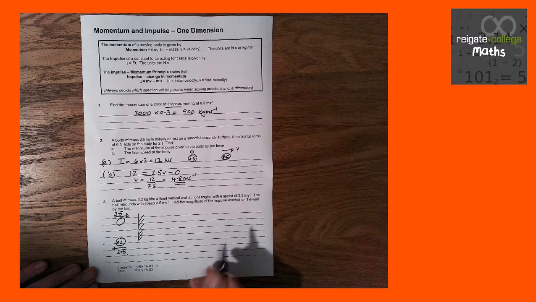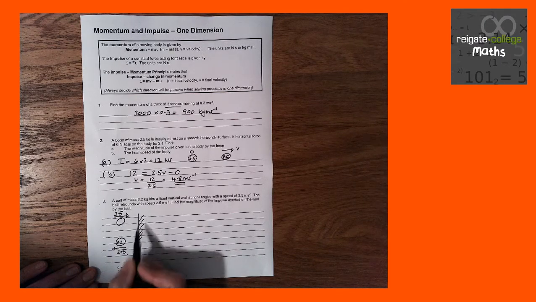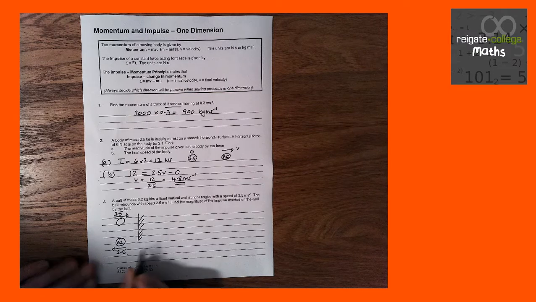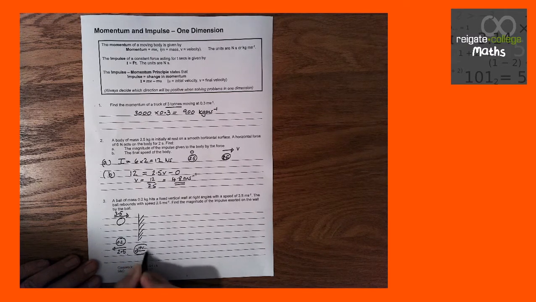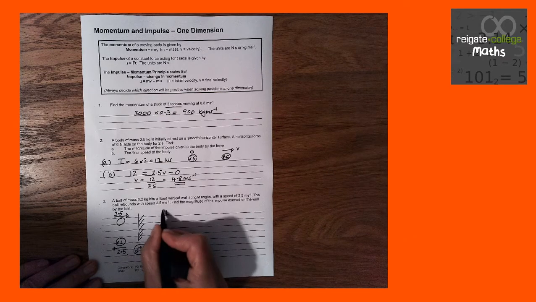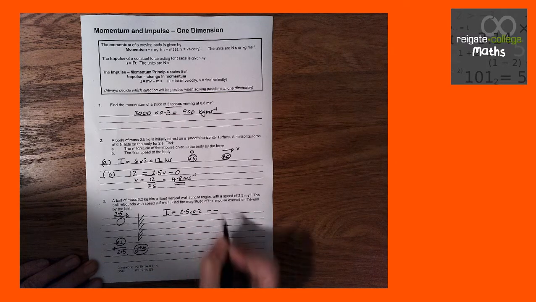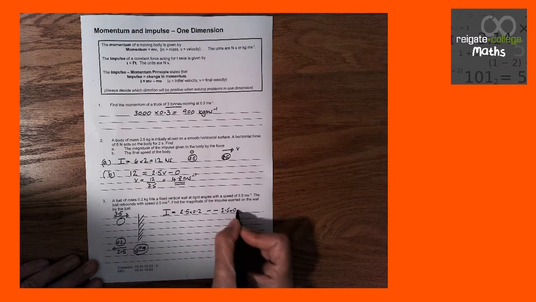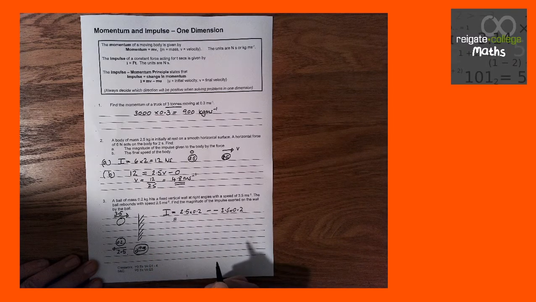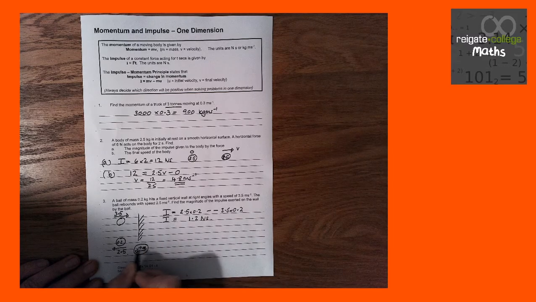Now, the easiest way to think of this is that whatever impulse the ball exerts on the wall will be equal and opposite to what the wall exerts on the ball, because action and reaction are equal and opposite. So that's what we're going to do. We're going to take this direction as positive, and we're actually going to end up working out the impulse on the ball. So impulse on the ball is going to be 2.5 multiplied by 0.2, that's its final velocity, minus 3.5 multiplied by 0.2. And when we work that out, we get 1.2 Newton seconds. So that's the impulse of the wall on the ball.